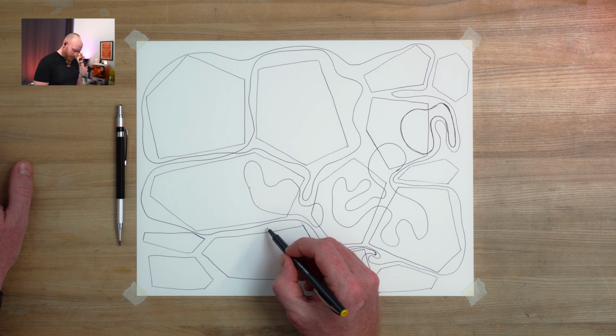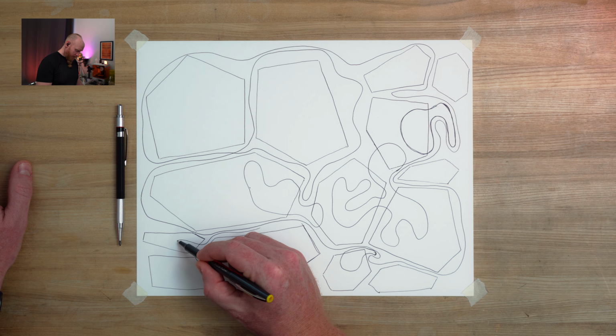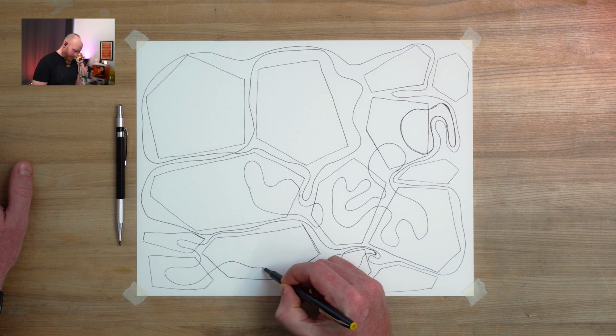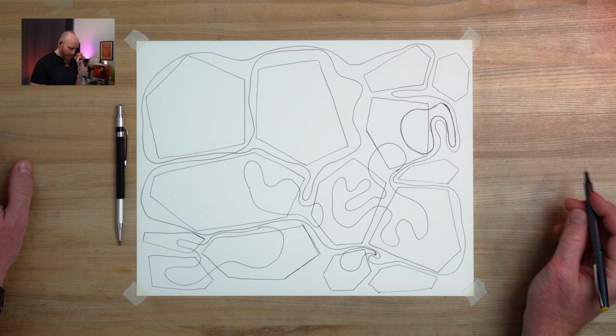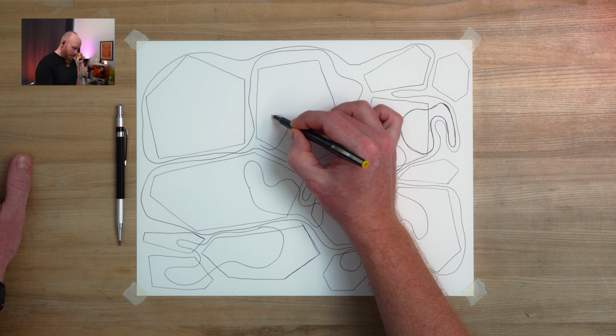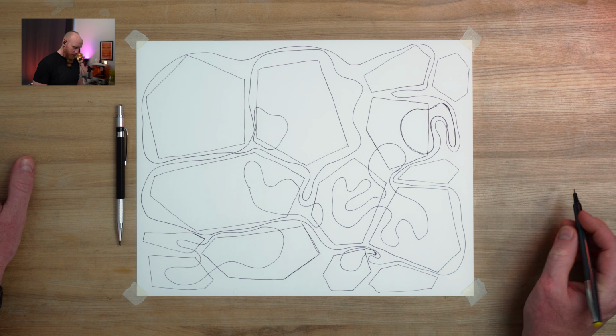A little dance or playfulness, connecting moments in the drawing. And we can find these anywhere, from small little scoop through to a large connector between many pieces.